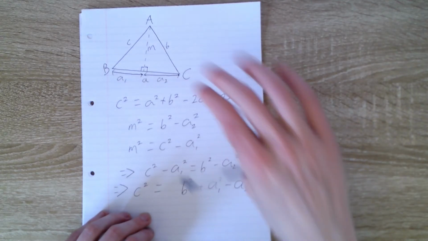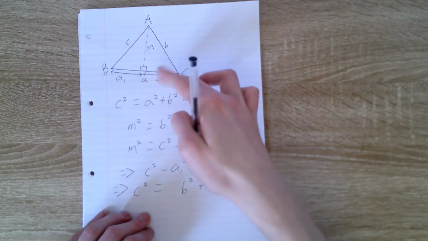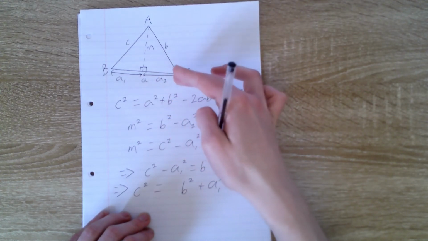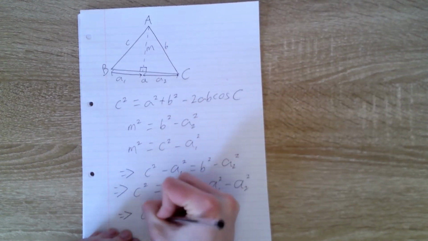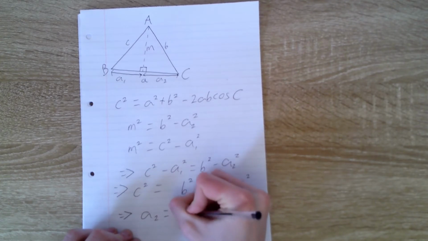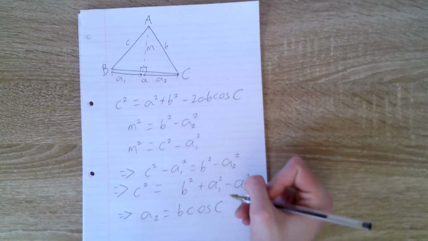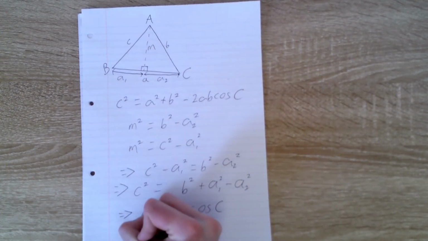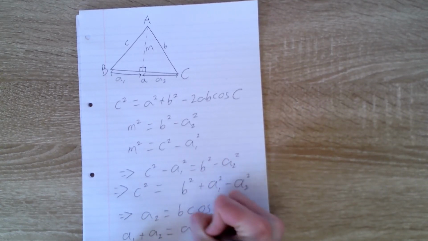Now, if we look at this right-hand triangle, we can see that a2 is the side adjacent to angle C, and b is the hypotenuse. Therefore, a2 is going to be equal to b cos C. And we can see from before that a1 plus a2 is equal to a.